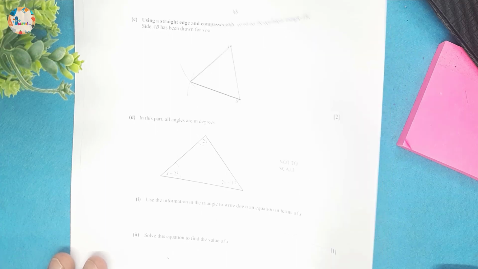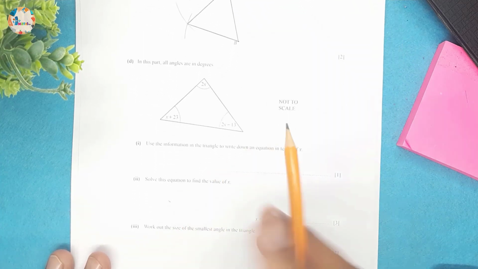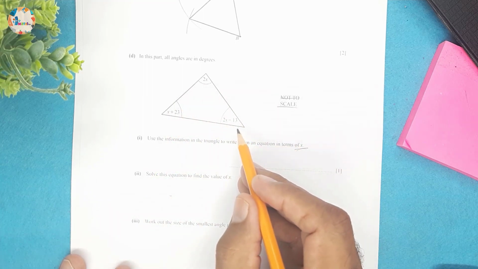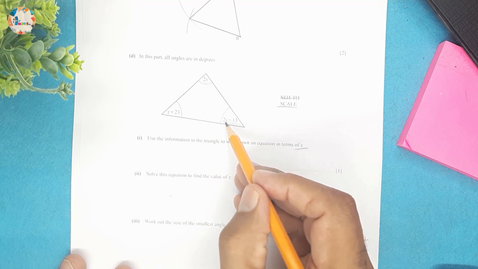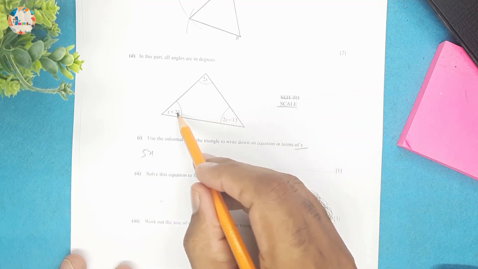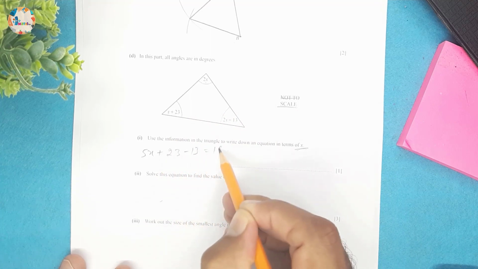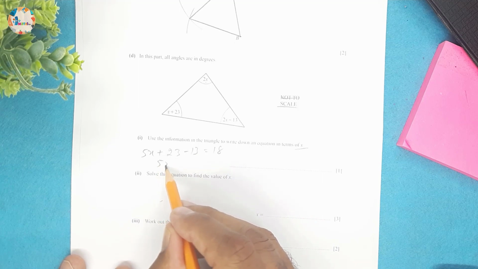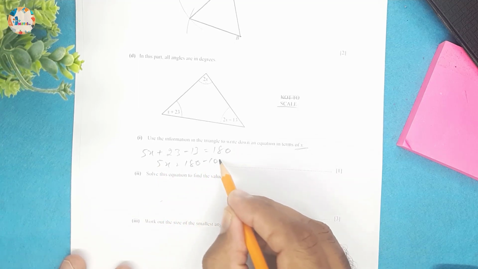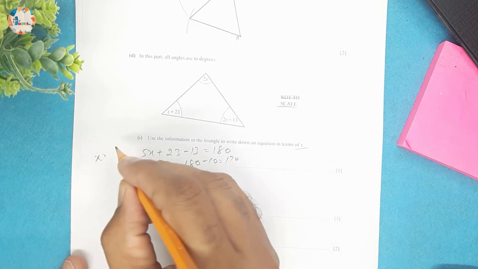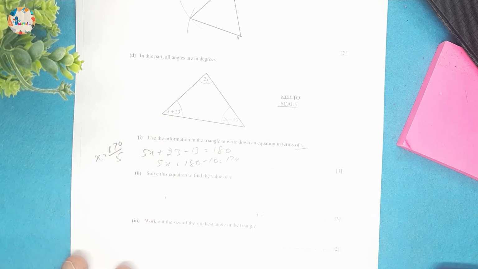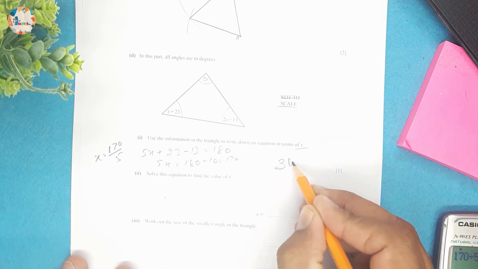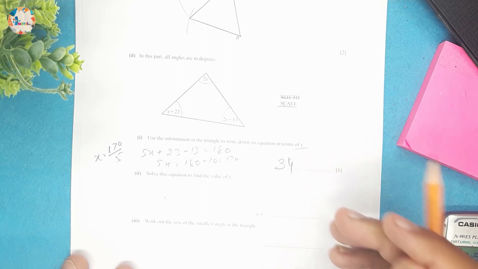Now in this part all angles are in degrees. The diagram is not to scale. Use the information in the triangle to write down the value of x, which we have to find. The sum of all these will be equal to 180. So this is x plus 2x, which is 3x, plus 2x will be 5x. So 5x plus 23 minus 13 is equal to 180. 23 minus 13 will be 10. So 5x is equal to 180 minus 10, which is equal to 170. So x will be equal to 170 divided by 5, which is equal to 34. So the x value will be basically 34 degrees.